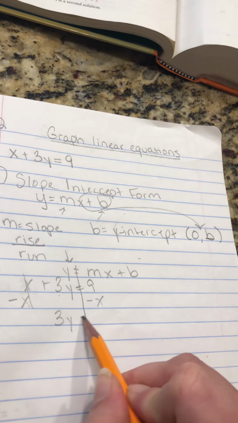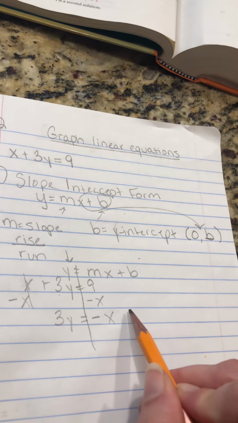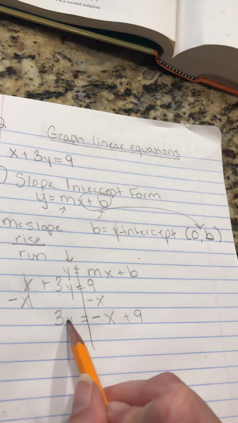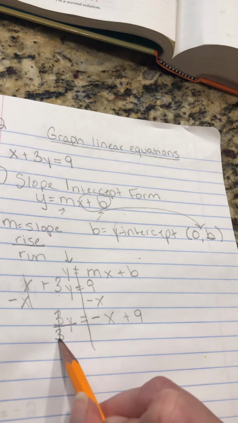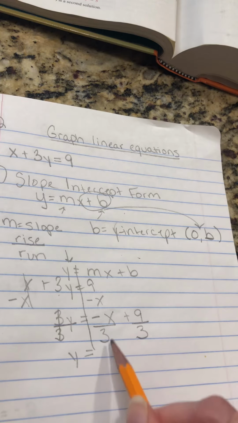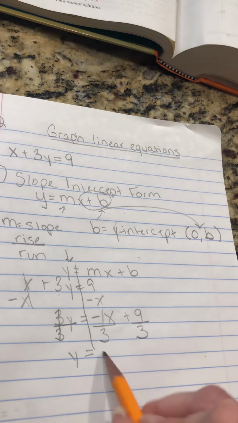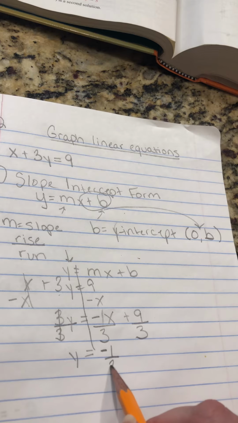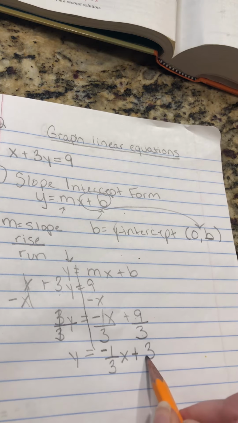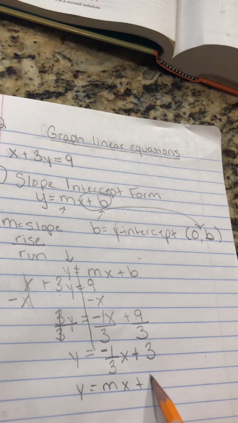Then we have positive 3y equals, those are unlike terms, cannot combine them, so therefore I have negative x and a positive 9, keep the signs. And then the 3 and the y are multiplying, so we're going to do the opposite, we're going to divide it off. y is now by itself, and we can rewrite this, that can have an implied 1 right there. 1 times x is just x. So let's rewrite this as negative 1/3 x, and what's 9 divided by 3? 3. So this is now in our y equals mx plus b form.